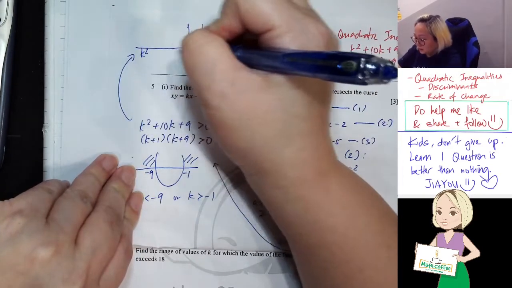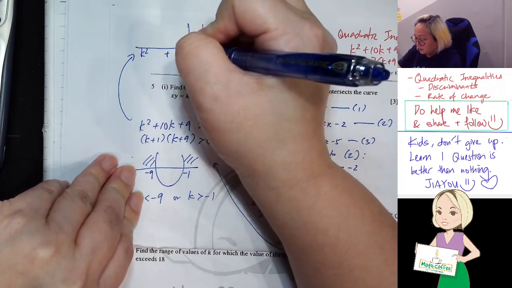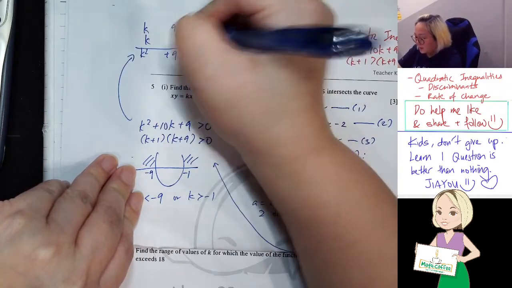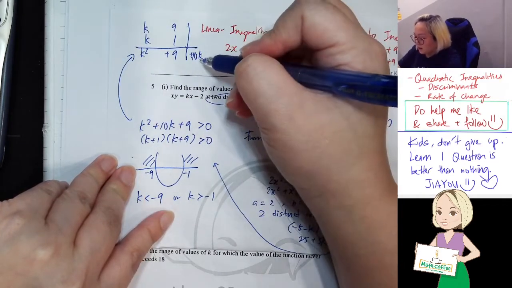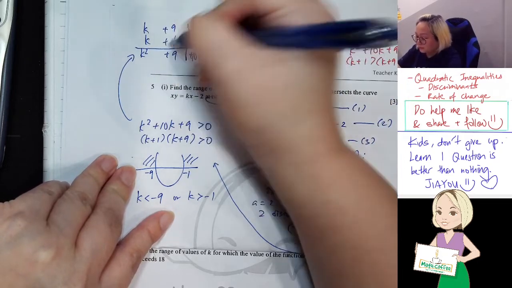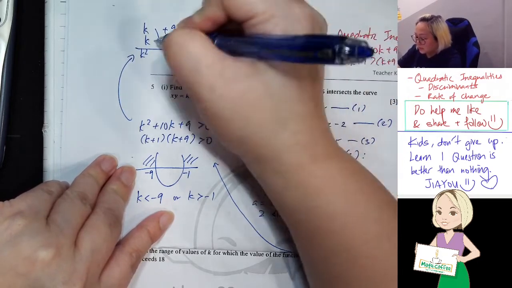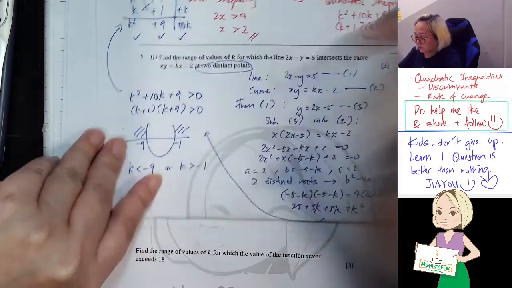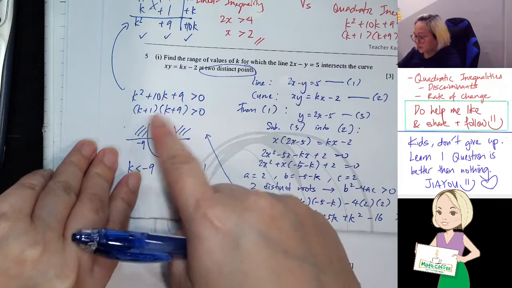k squared plus 9 plus 10k. So you have k and k, 9 and 1. Because I want to have positive, so this one plus and plus. This one is plus k. This is plus 9k. So 3 columns is correct. So in the end, it is these two brackets.